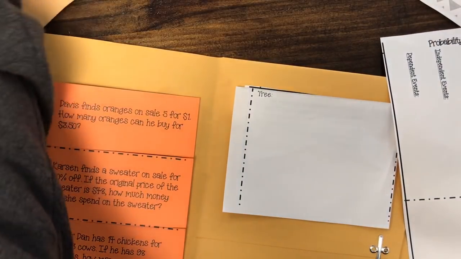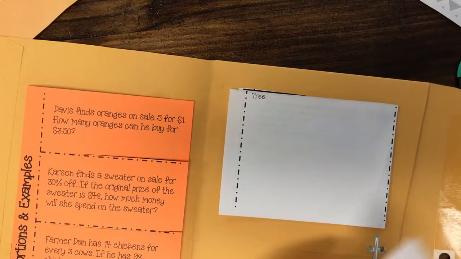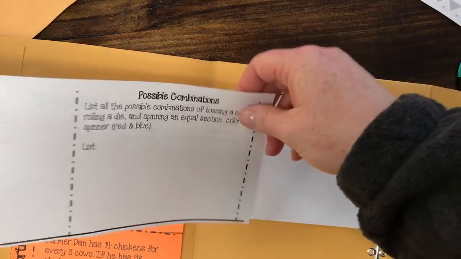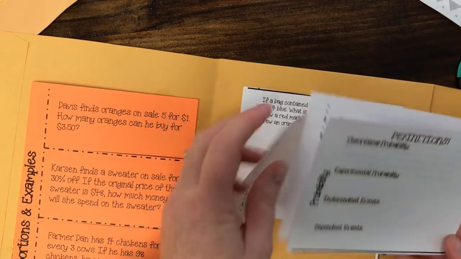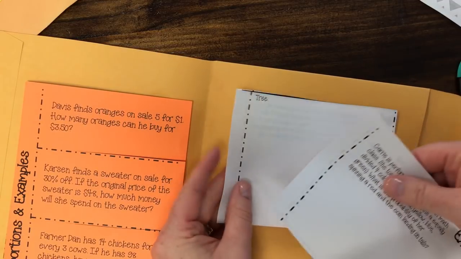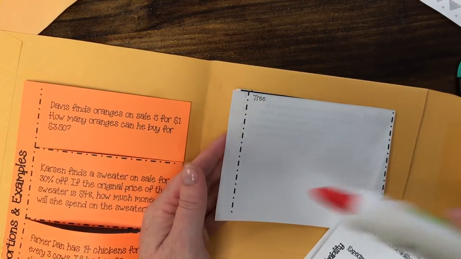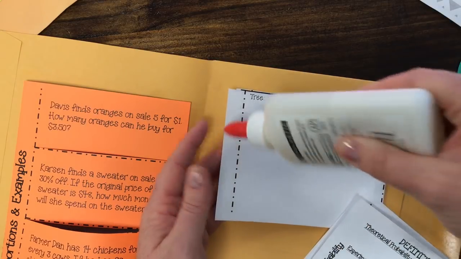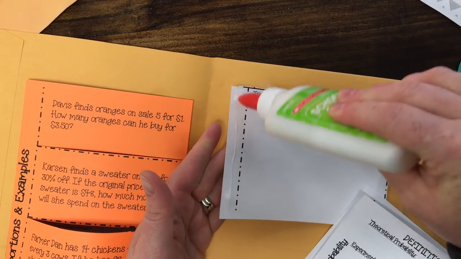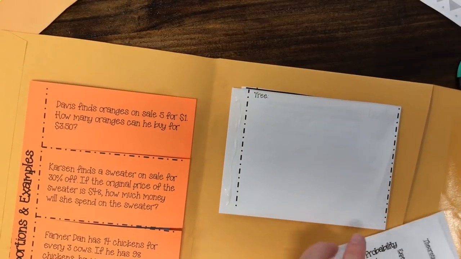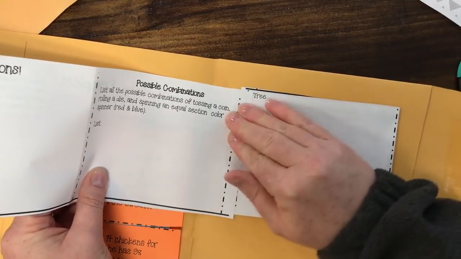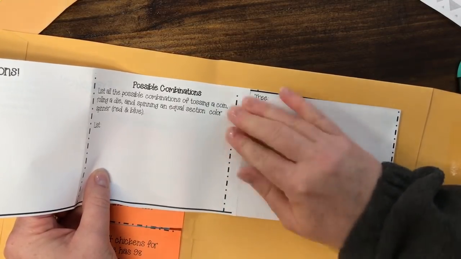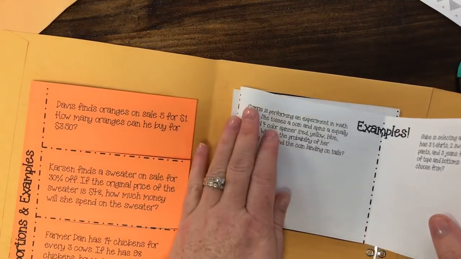the very first part of your paper is the definitions. So when we do this, it should look like this. So this should be your top page. If we do that, we have to glue these two. See how they have both the matching sets? So we're going to glue those together.